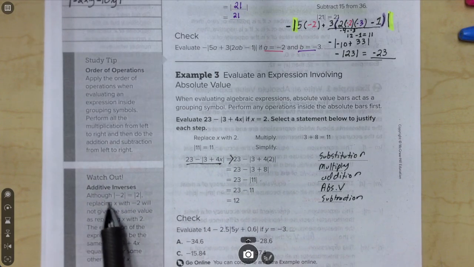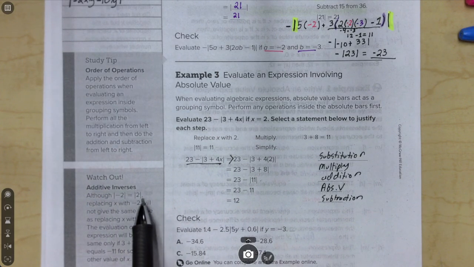Additive inverse: although absolute value of -2 is equal to absolute value of 2, replacing x with -2 will not give the same value as replacing x with 2. The evaluation of the expression will be the same only if 3 plus 4x equals -11 for some other value of x. So they're just asking us to watch out, make sure that we're plugging in the right values.